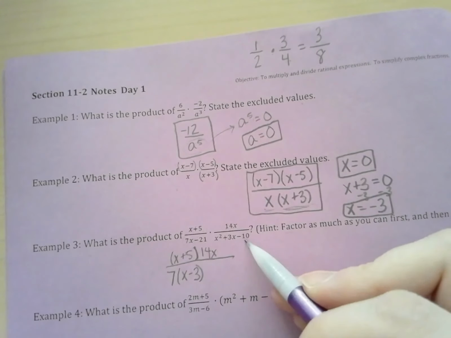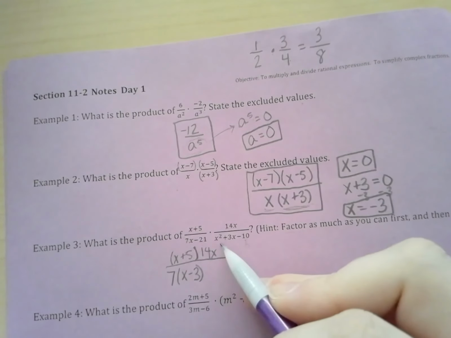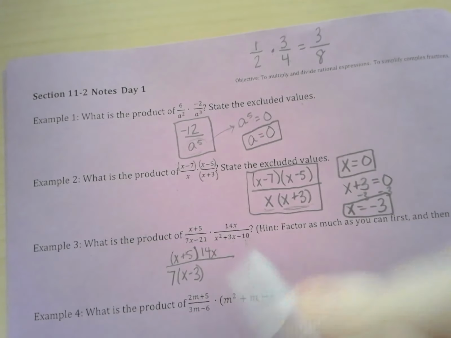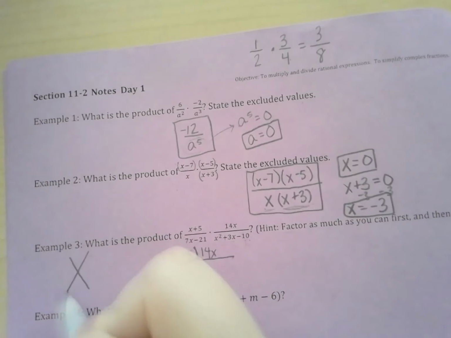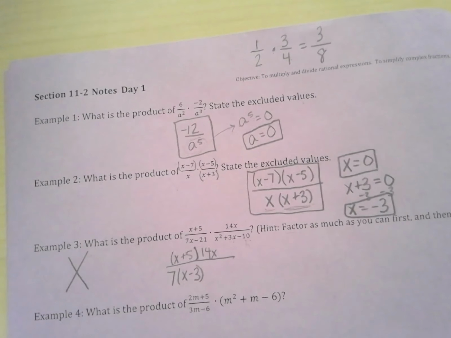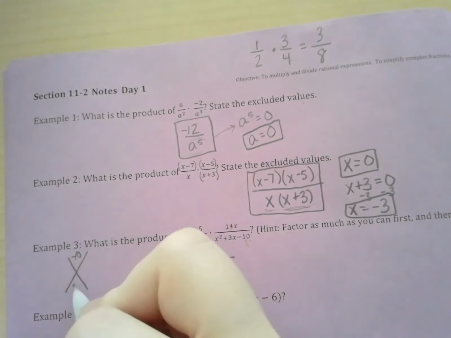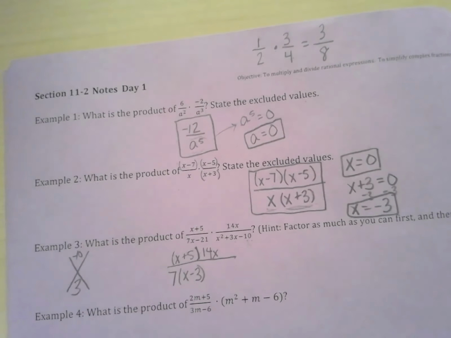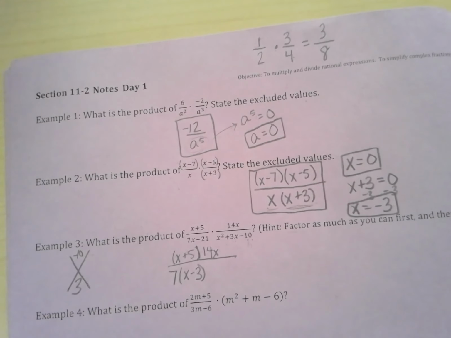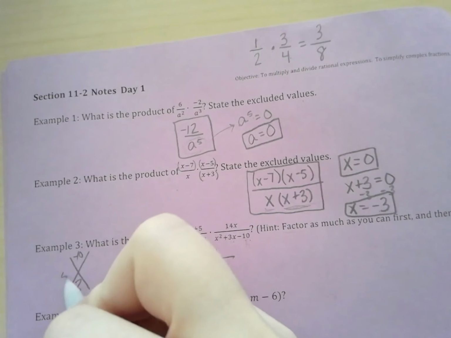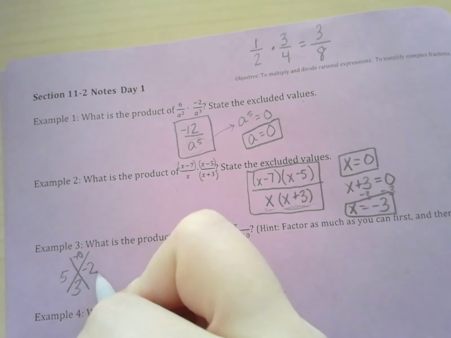Now this bottom has 3 parts, an x squared, an x, and a number, which means I'm going to use the x method of factoring. So on the top of this x, I should have negative 10, and on the bottom, I should have a positive 3. So what two numbers multiply to a negative 10, but add to a positive 3? And that answer would be 5 and negative 2.